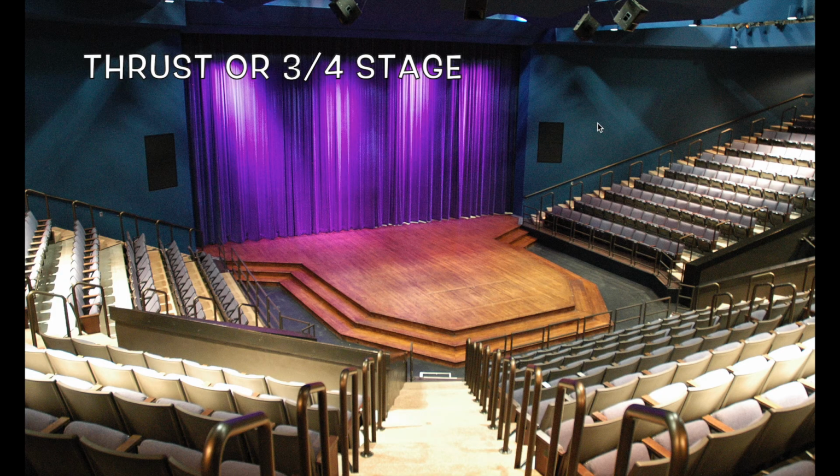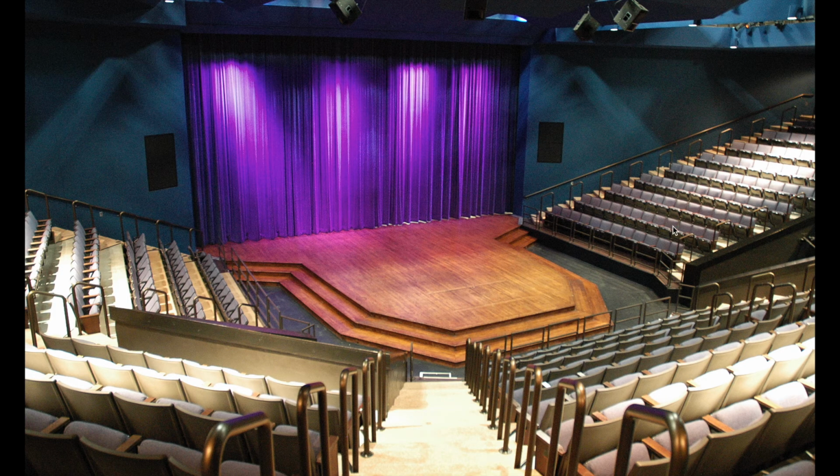As you can see from this photo, this is when the audience is on either side of the stage and in front of the stage, otherwise known as three-quarters of the way around. Another type is the arena, or the theater in the round. The audience is located all around the stage in the center.